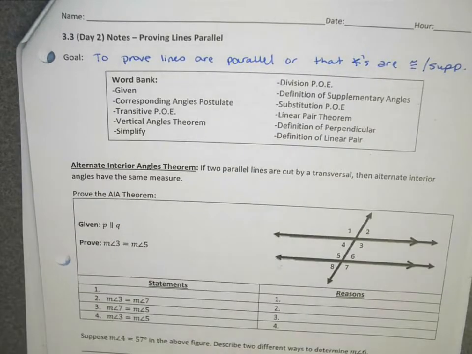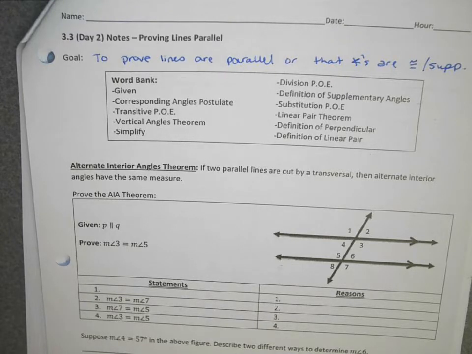All right, so our goal today for 3.3 day 2 notes, proving lines parallel, we're going to prove that lines are parallel or that angles are either congruent or supplementary, depending on which angles we are talking about. So the first theorem that we are given is the alternate interior angles theorem. We learned this the other day.